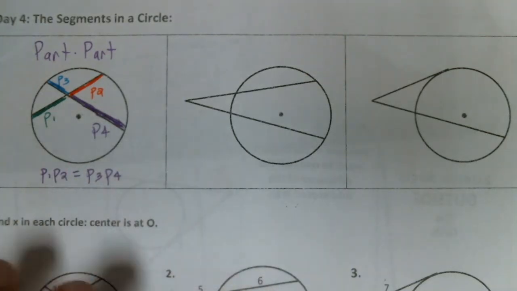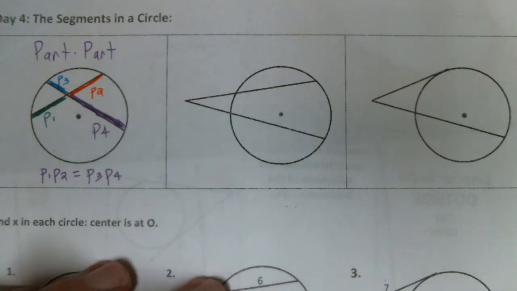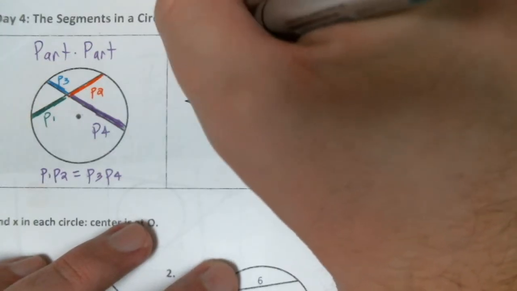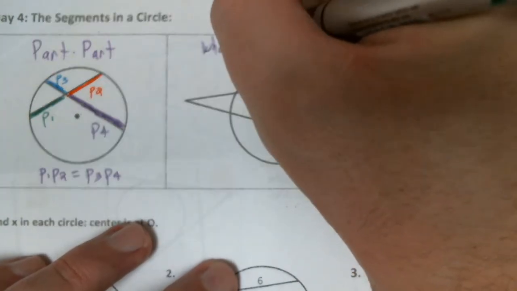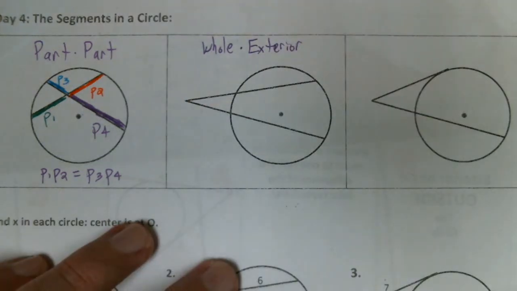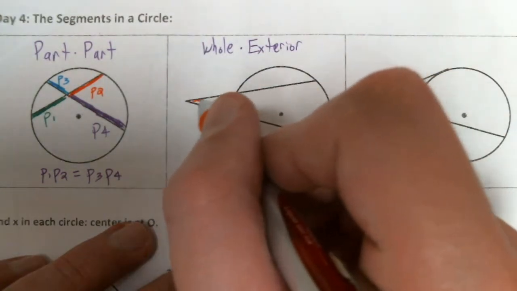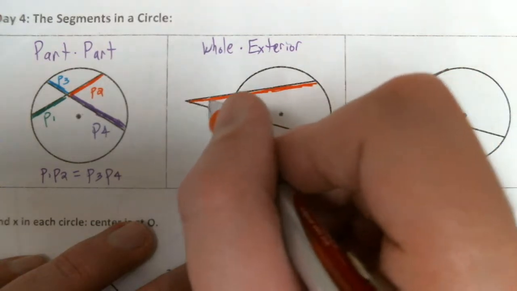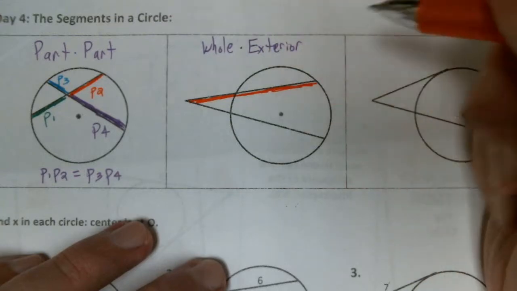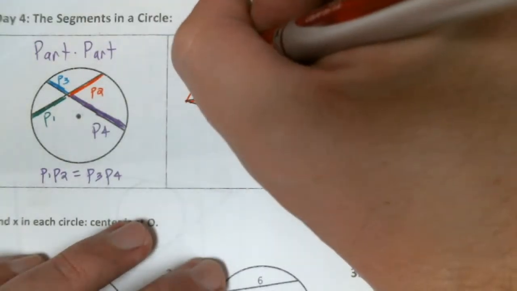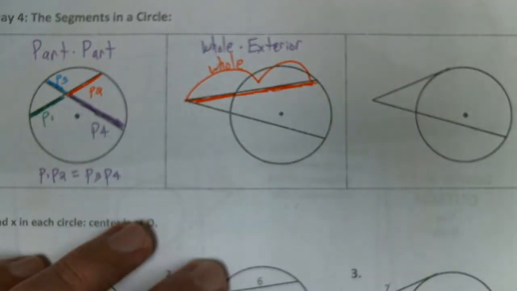All right, number 2 is where it starts to get a little bit tricky. This is probably the trickiest of the 3. We're going to call this concept whole times exterior. Again, we're talking about line segments. Okay, so I'm going to color the whole piece in orange, which is my second favorite color. I'm going to call this the whole piece. So you can put this little symbol there. That is the whole piece of that line.